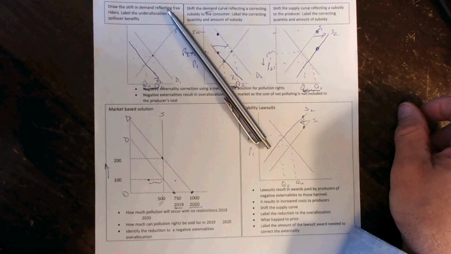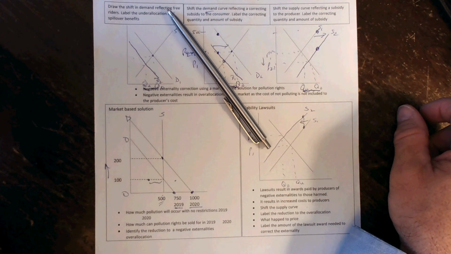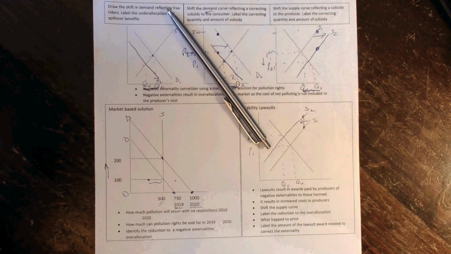In our next video, we're going to talk about a different kind of market-based solution to externalities, negative externalities, called the Coase theorem.